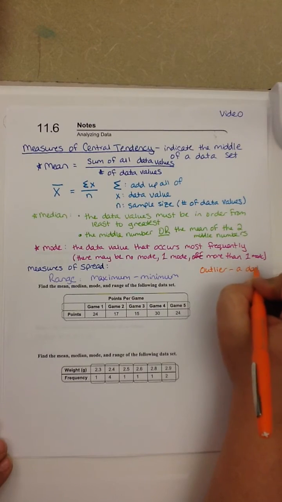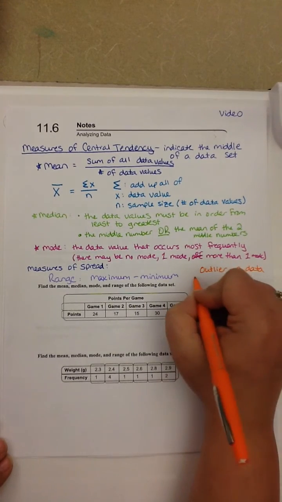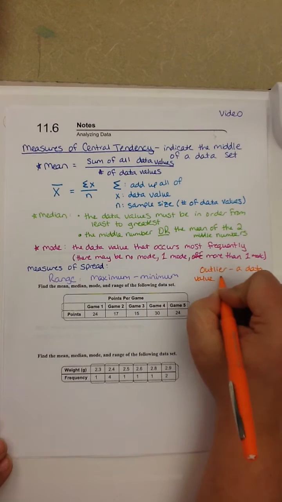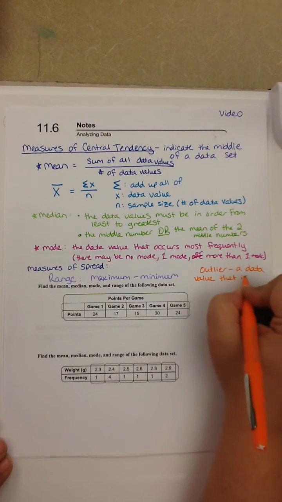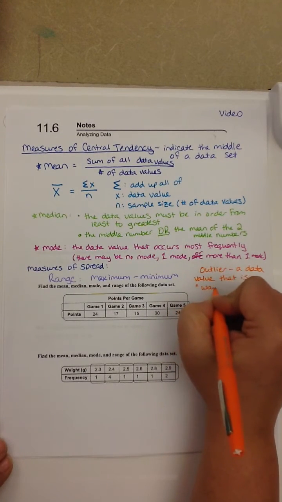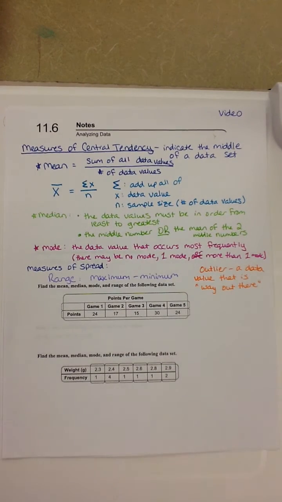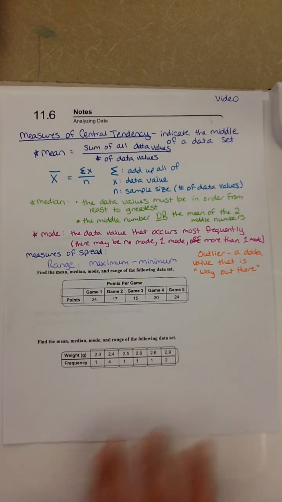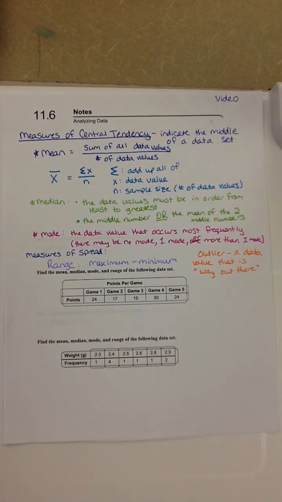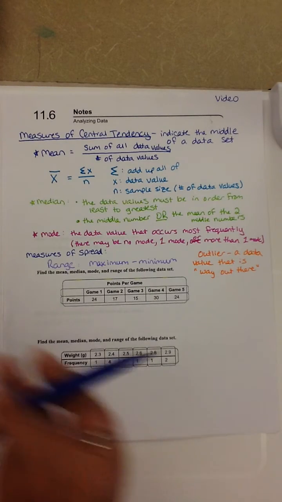An outlier is a data value that is way out there. It is more than, is it more than 2 or more than 3 standard deviations away from the mean? You will find that out in another lesson. So today you just need to know that an outlier is a data value that is far away from all the other data values. So let's look at this example.